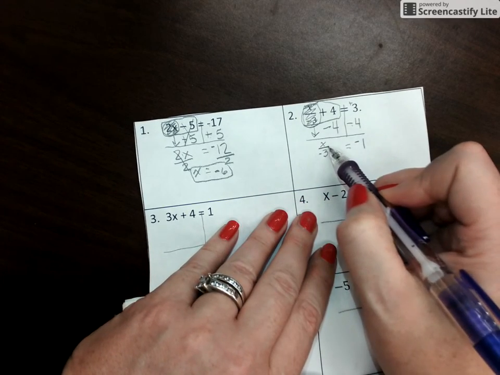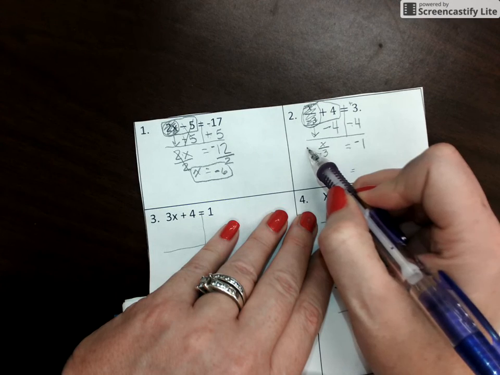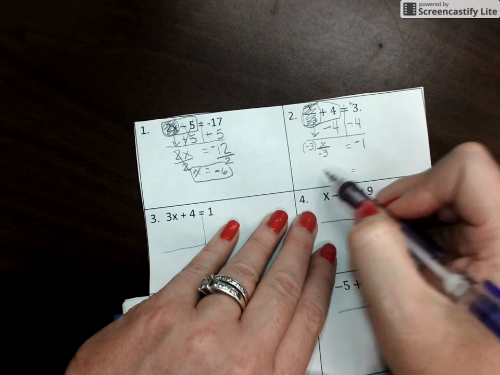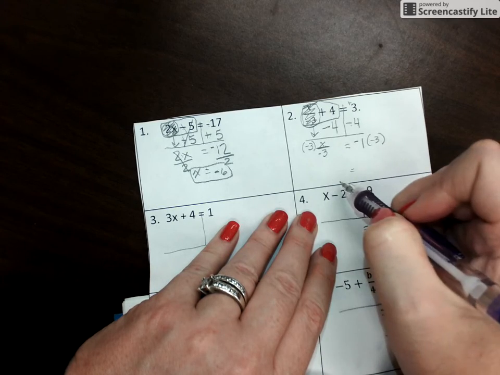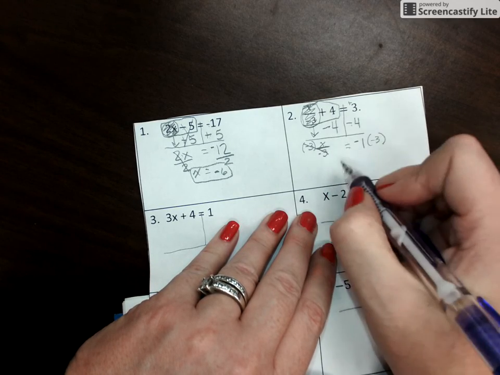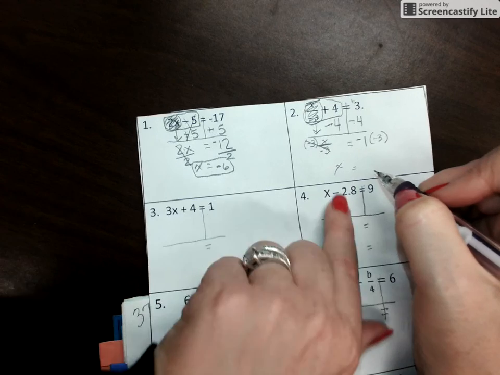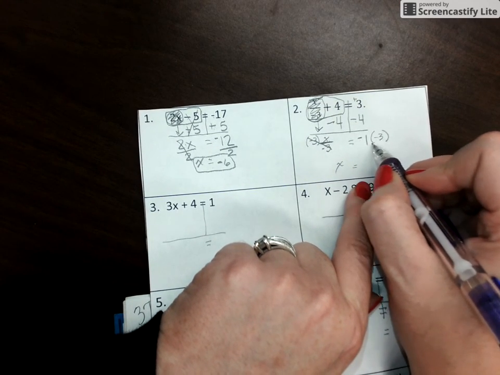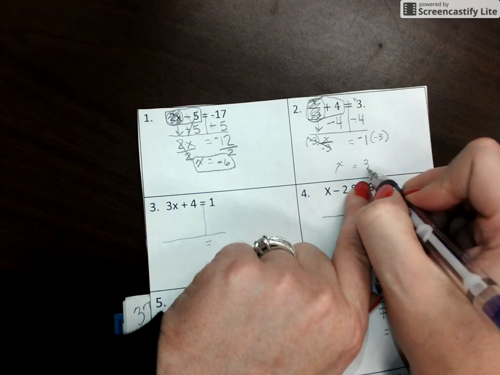But over here, I have x divided by negative 3. So the opposite of divide is multiply. So I'm going to multiply by negative 3 on both sides. Those cancel out to leave just my x, and negative 3 times negative 1. Sorry, negative 1 times negative 3 is a positive 3.